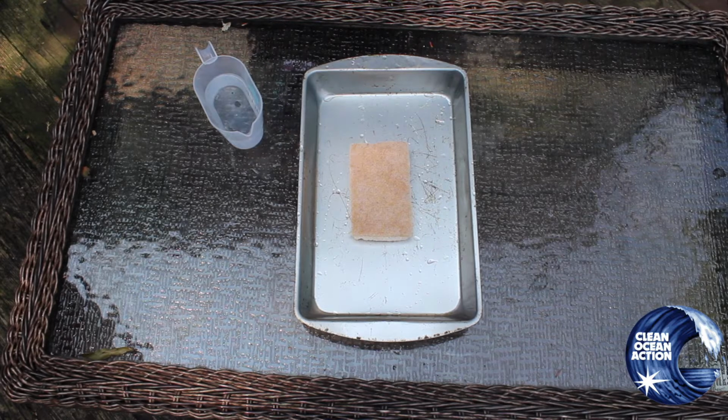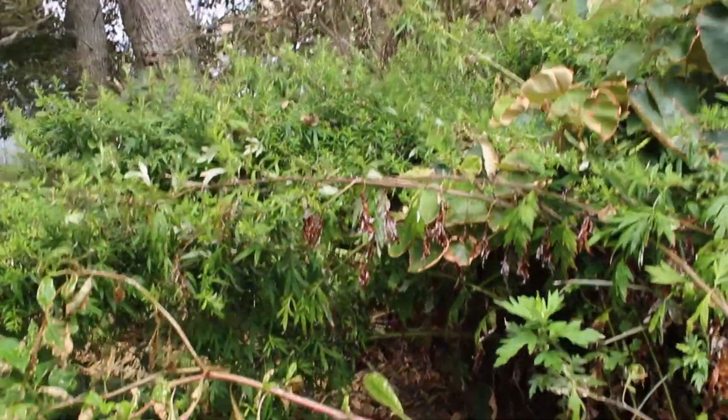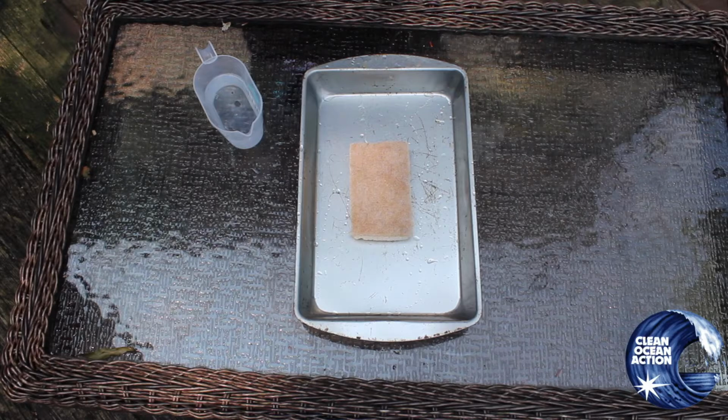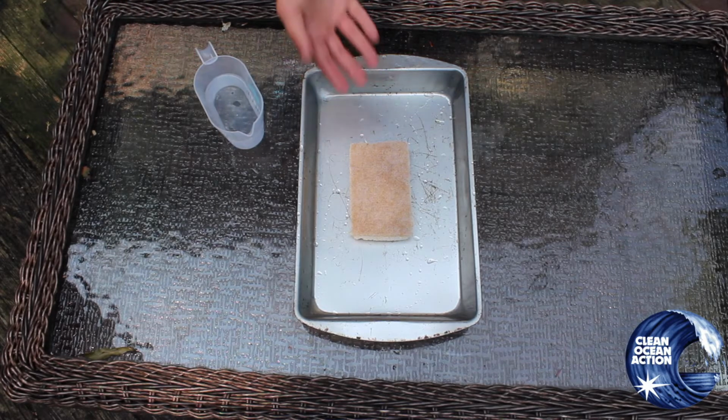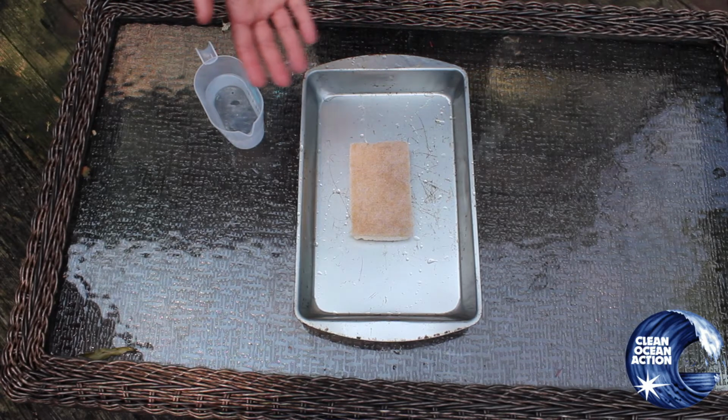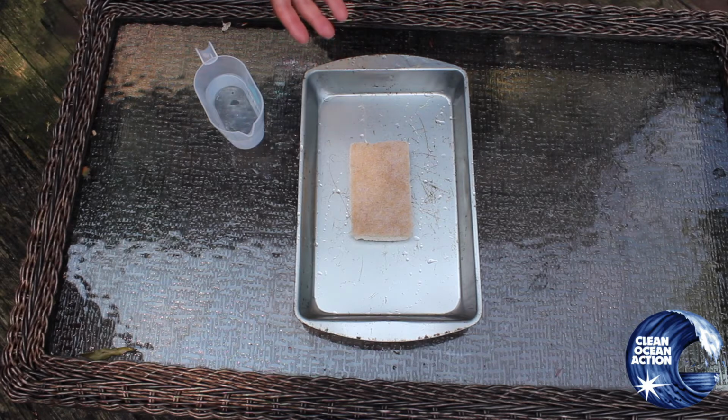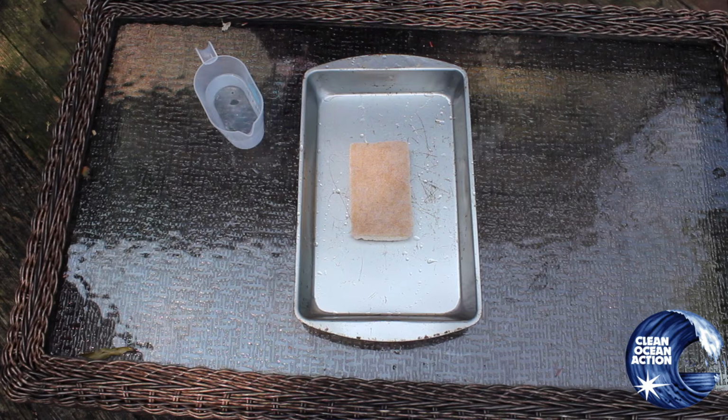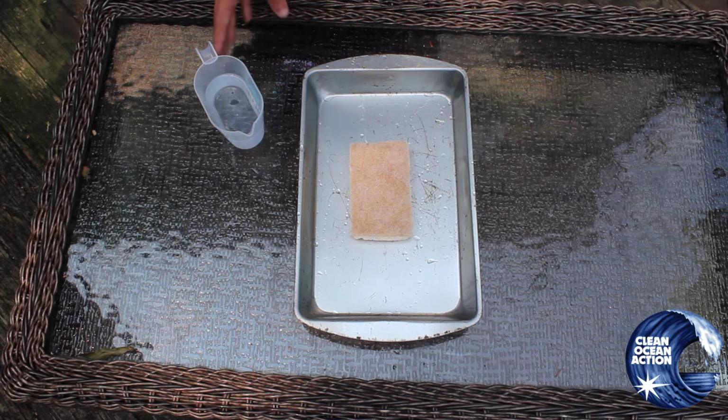And for our last surface, we have our sponge, which is meant to represent gardens, forests, meadows, wetlands, marshes, etc. So when we pour the half cup of water on the sponge, do you think it'll run off or do you think it'll get soaked up? I think most of it will get soaked up because plants, gardens, forests all absorb water. So let's find out.